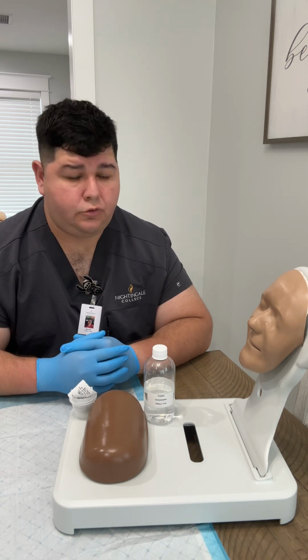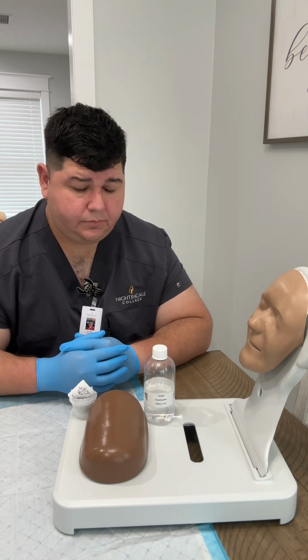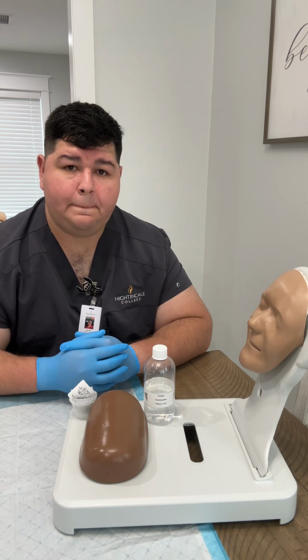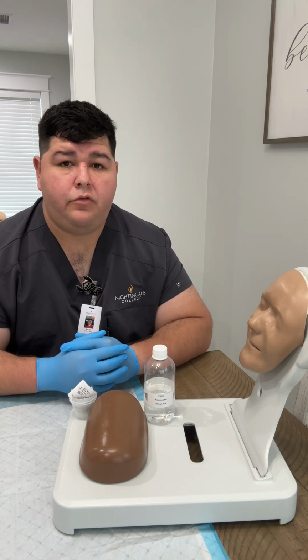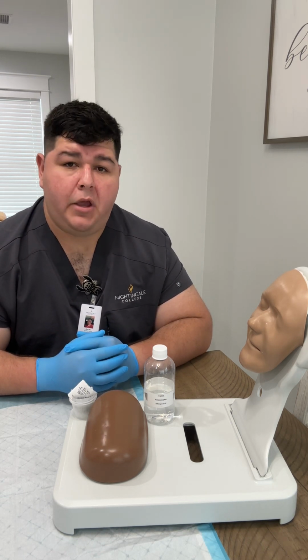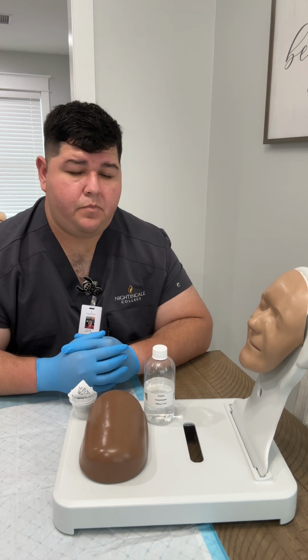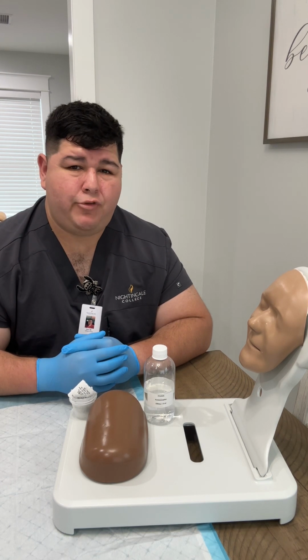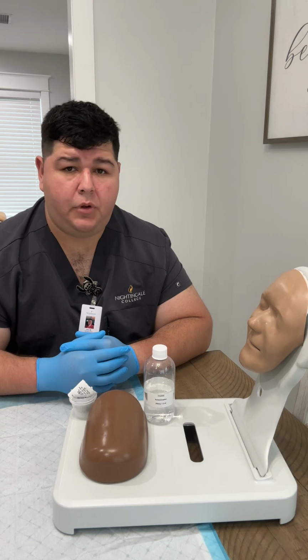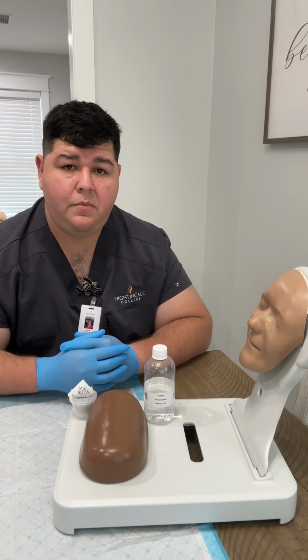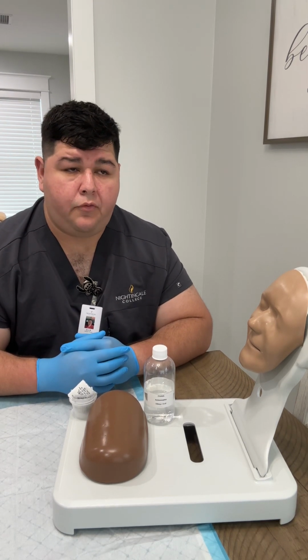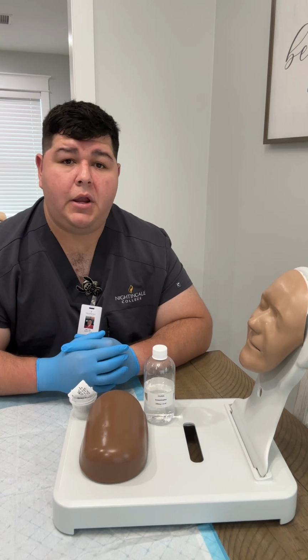The medication is a stool softener, is given to prevent constipation. Some side effects for this would be abdominal cramping. You may experience some nausea. Some adverse reactions may be some facial swelling or rashes along the body, anywhere on the body. So for the second medication is warfarin.